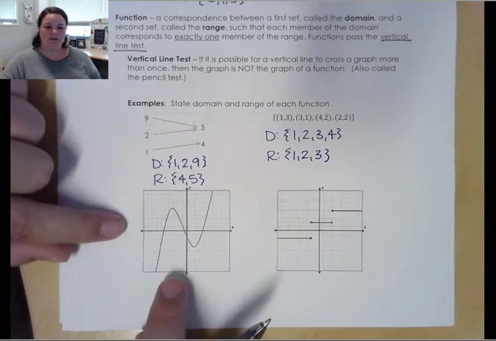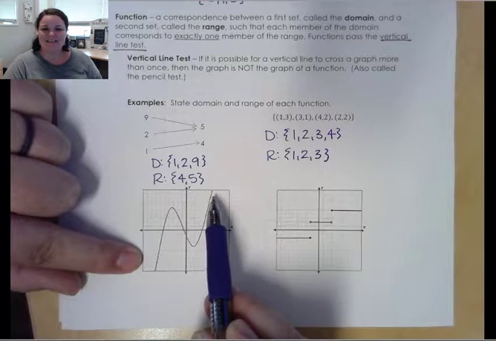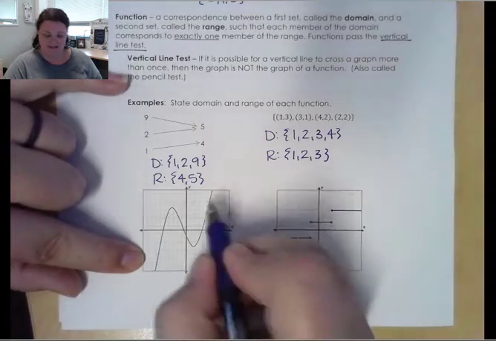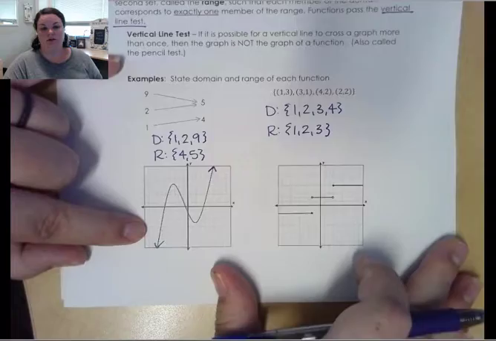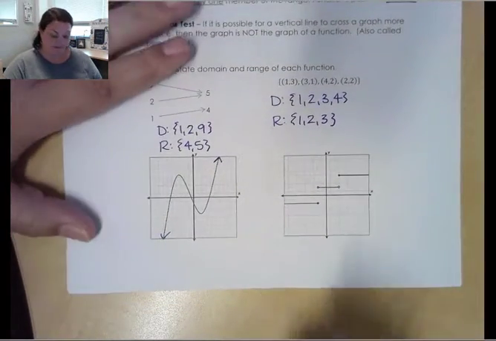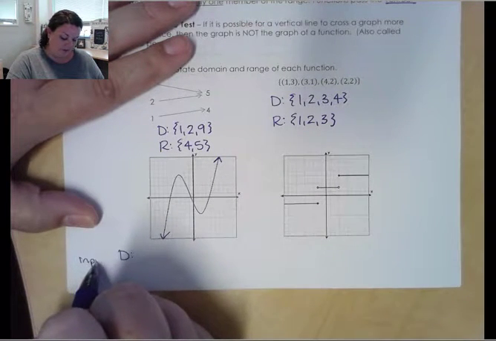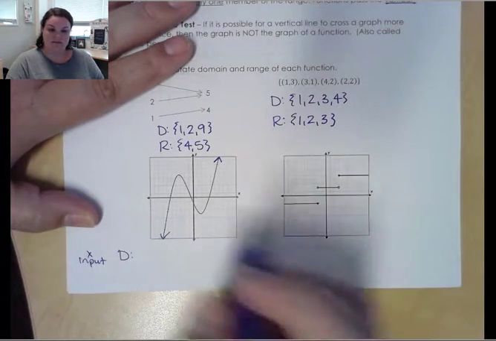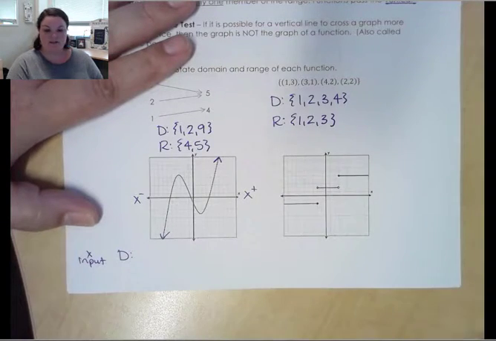Now, when we look at pictures like this, we're going to assume that if the graph doesn't stop with a closed dot or an open dot at the ends, then it keeps going, okay? So we're going to write in those arrows just to make sure we know that it keeps going. So when we look at our domain, that's the set of all inputs, right? And input, when we look at a graph, is our x's, right? So this is our negative x direction, this is our positive x direction.